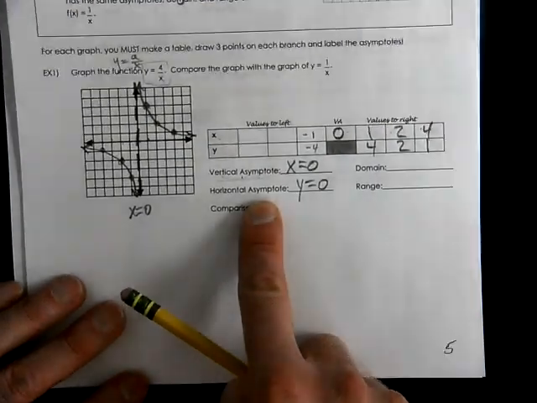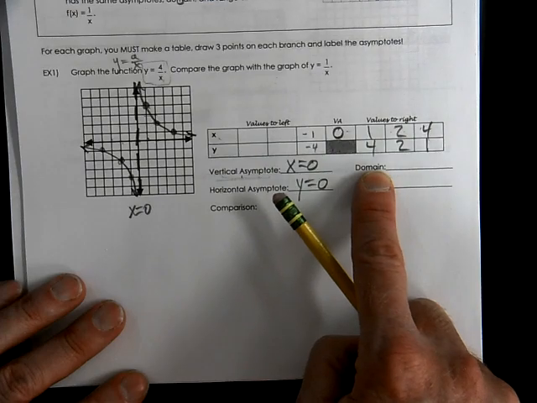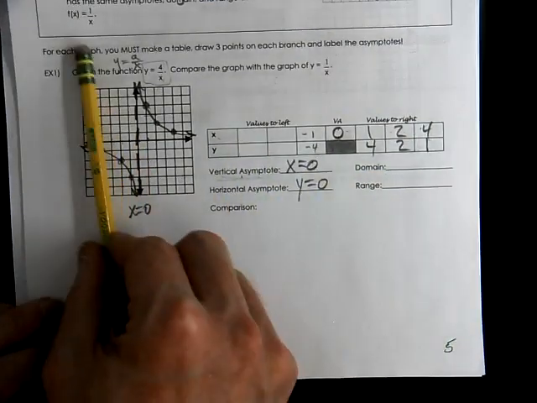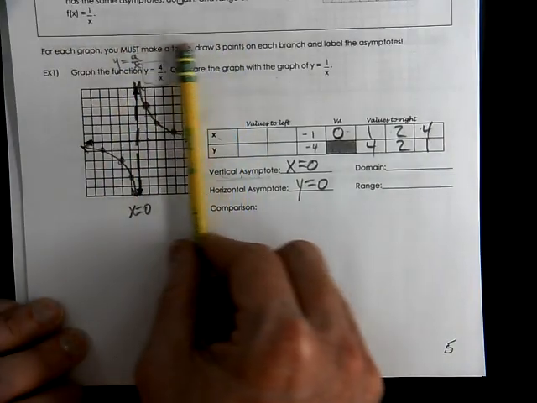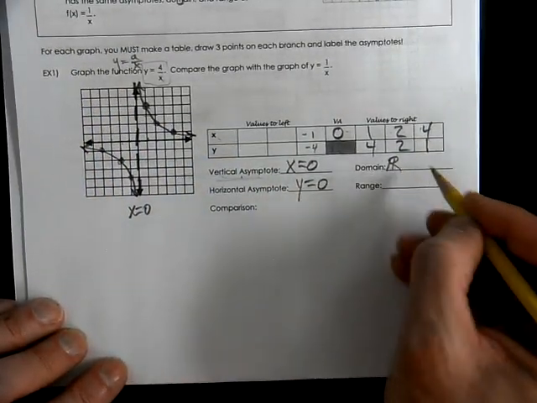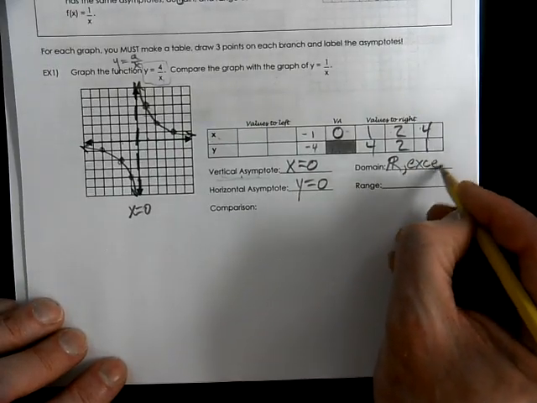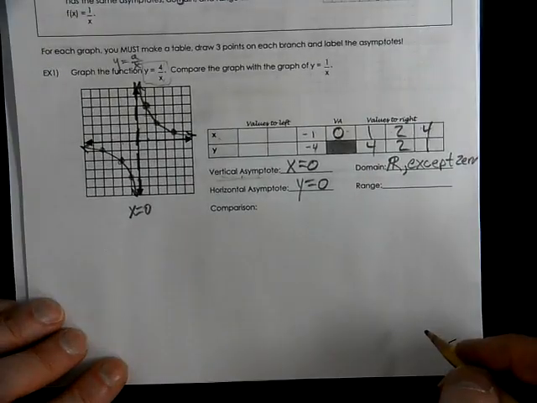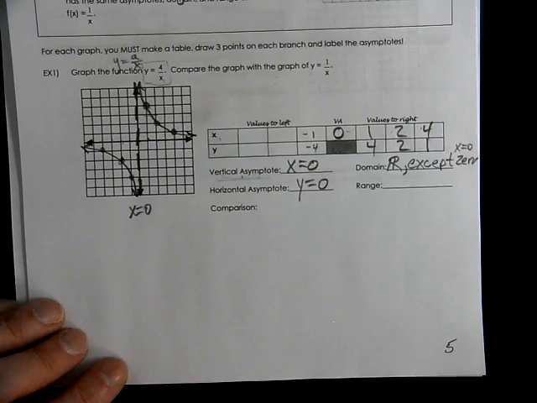That's your horizontal asymptote. So if we talk about domain and range, domain is all the x values. So what are the x values that we can get? All the numbers, all real numbers, except x equals 0.